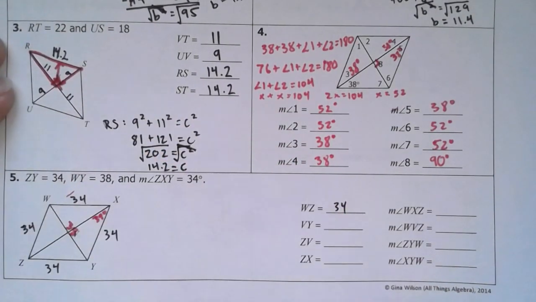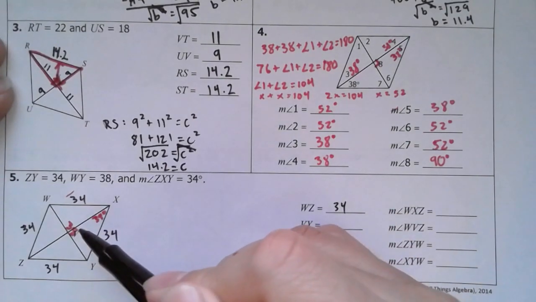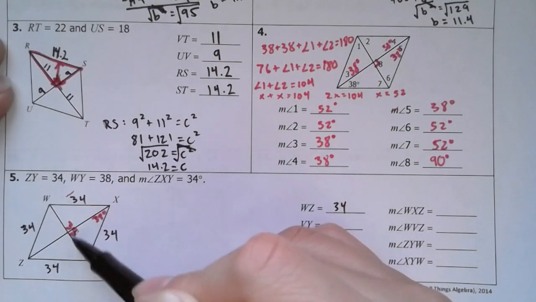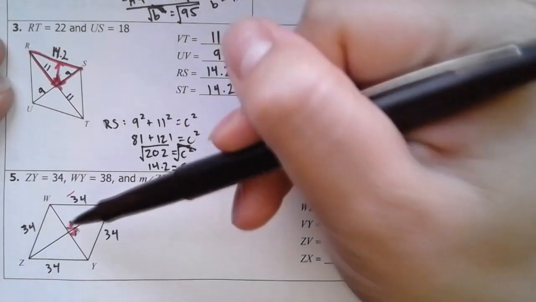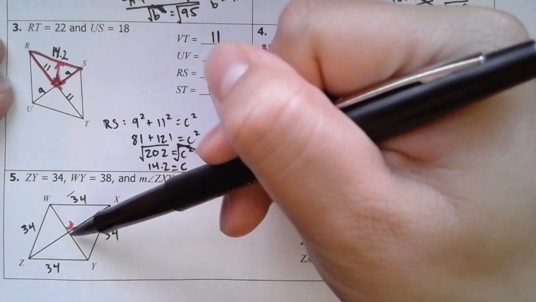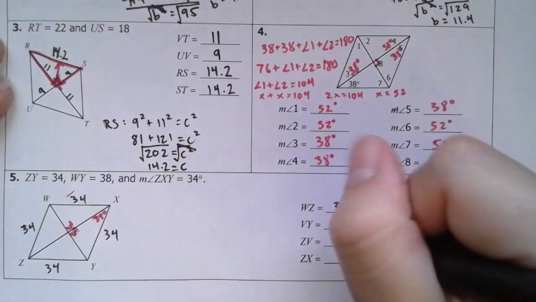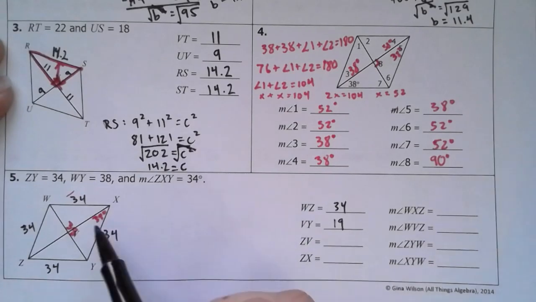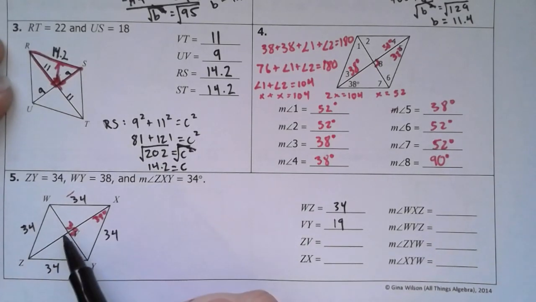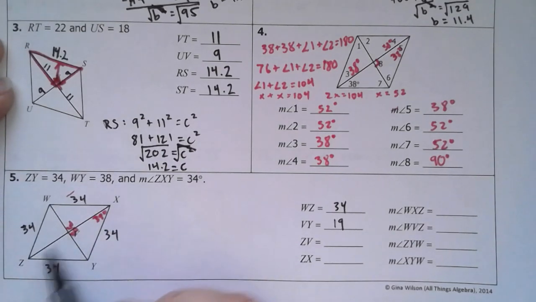So that one's 34, and then we can go ahead and label the rest here because they're all going to be the same. VY is from the center to here. It's half this entire diagonal. We know the diagonal is 38, so half of 38 is 19. ZV, here's Z, here's V. It's half this diagonal, but we can't assume that it's the same as the other diagonal, so we're going to have to use the Pythagorean theorem here.